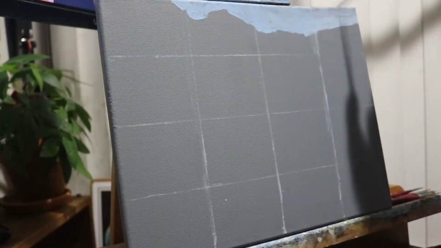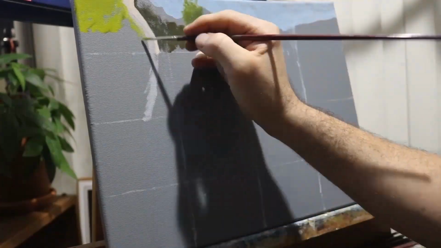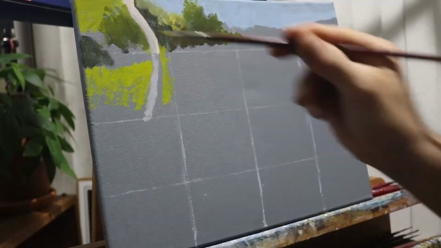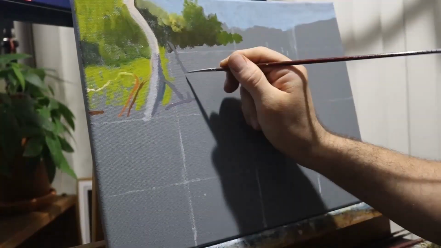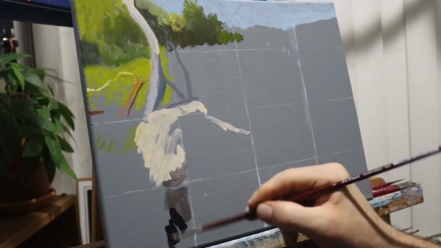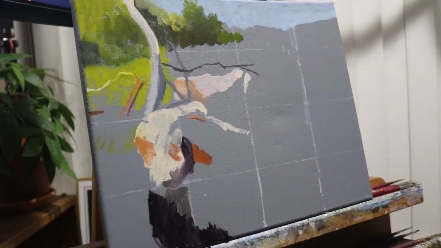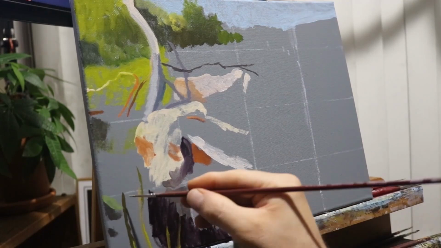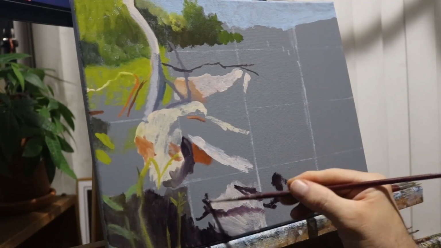I start with a minor grid just to have things in place. Then I start building the underpainting. I'm laying out big shapes of color, lines, and some distinguishable features that will act as a roadmap, so when the grid disappears, I do not get lost in the painting of where everything falls. It's a simple start, but very useful.